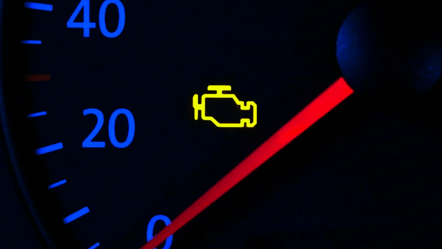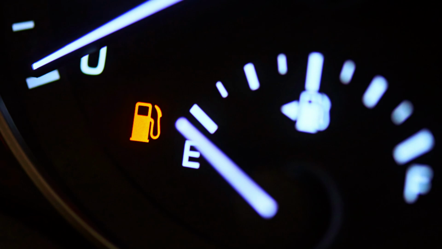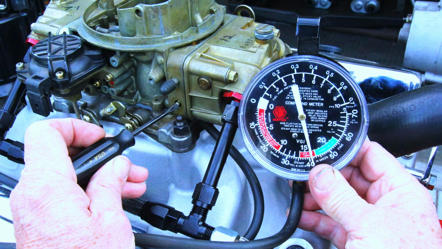Check engine light illuminated. Affect engine performance at higher RPMs. Reduce fuel economy and engine performance. Affect engine idle quality. Fail an emission inspection.